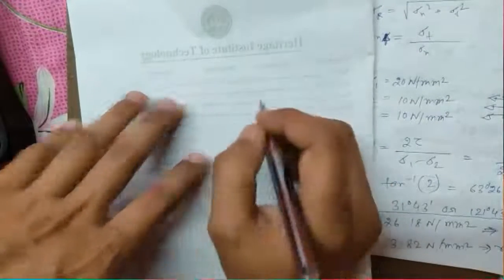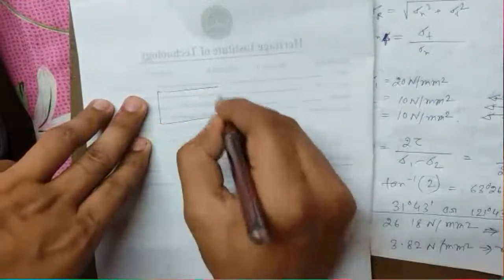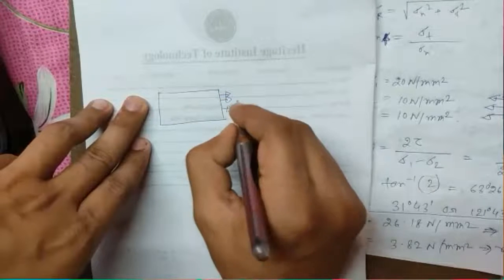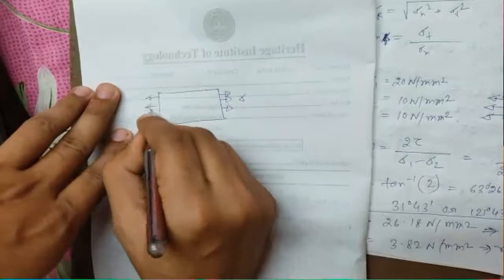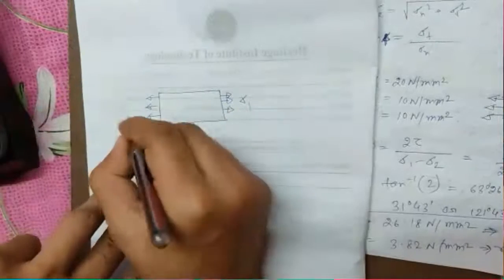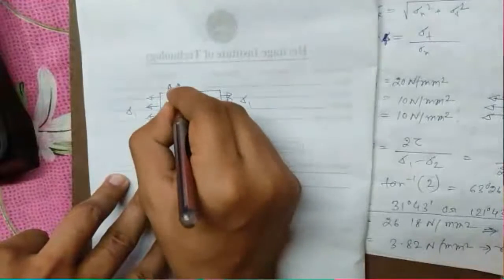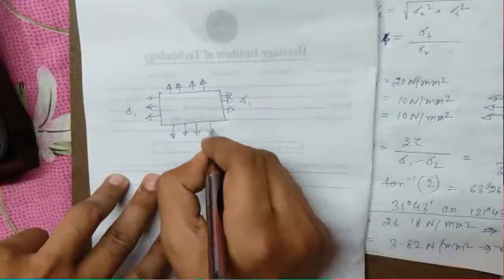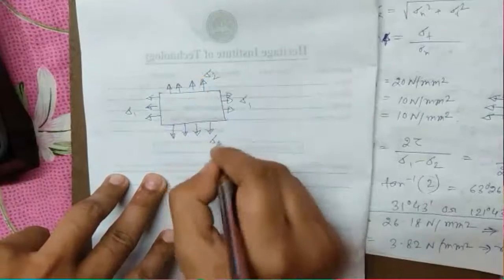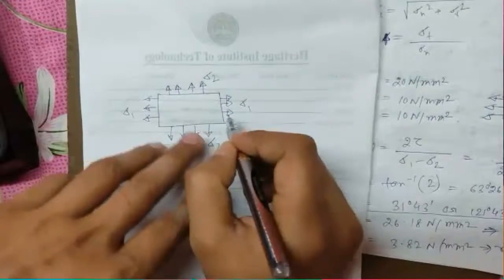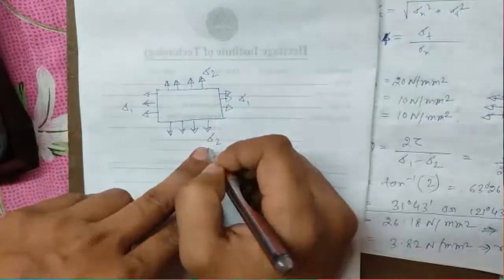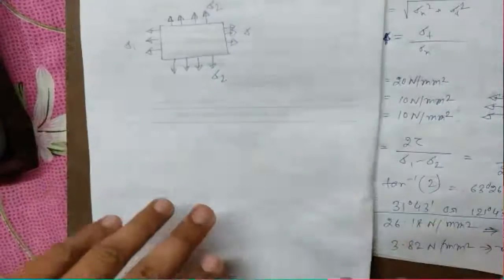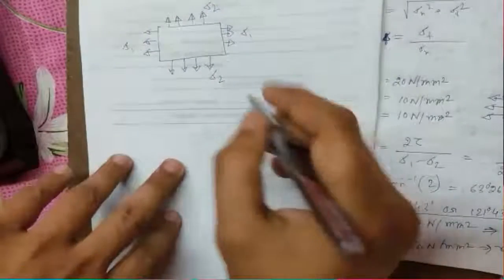We have understood that we have a cross section, just like the previous scenario, under tensile stress sigma 1 and under stress sigma 2. Sorry, both are tensile stresses. This is sigma 1 and along this direction sigma 2. There is no shear stress. First we will understand this thing. Our job is to draw the Mohr circle.